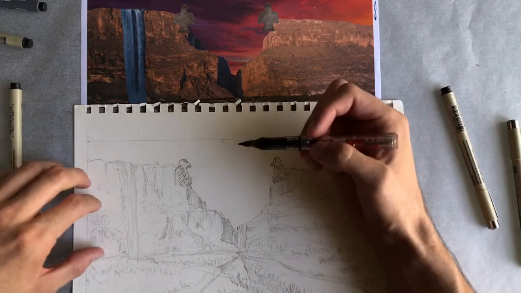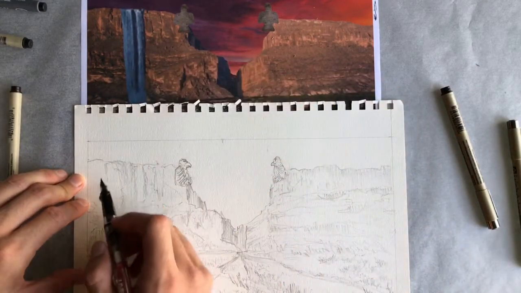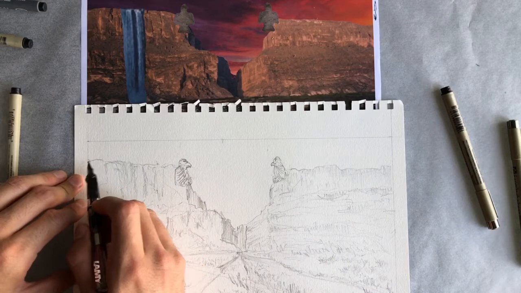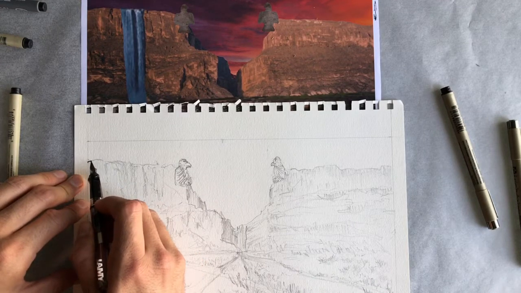Start with a fountain pen, a bit bigger. Establish my boundary.